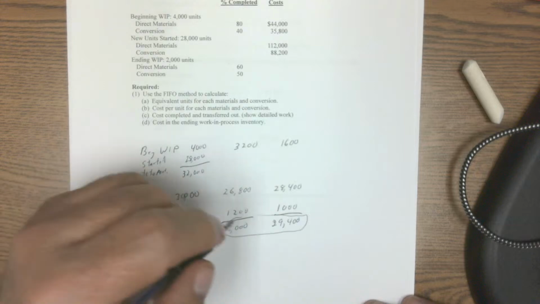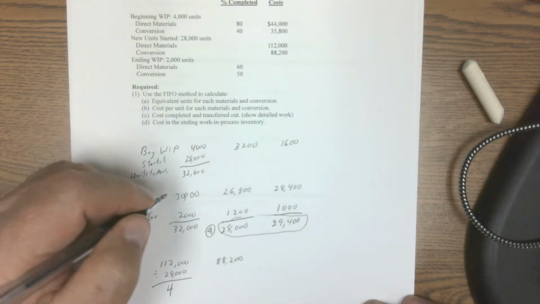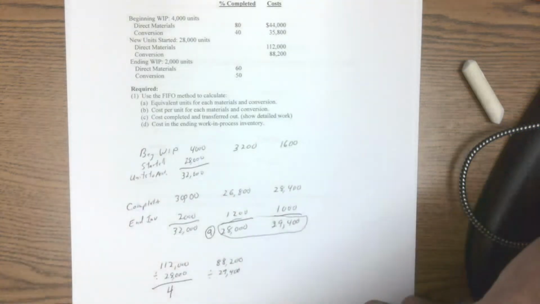And then for conversion, it's the 88,200 divided by the 29,400.